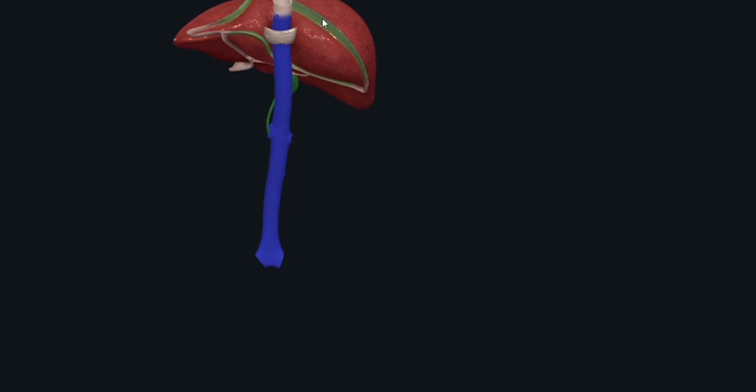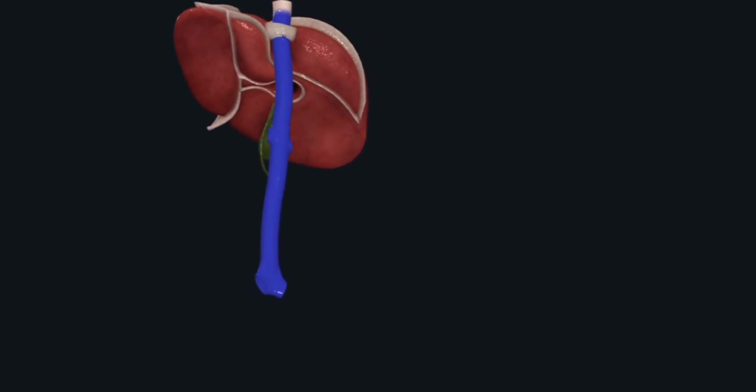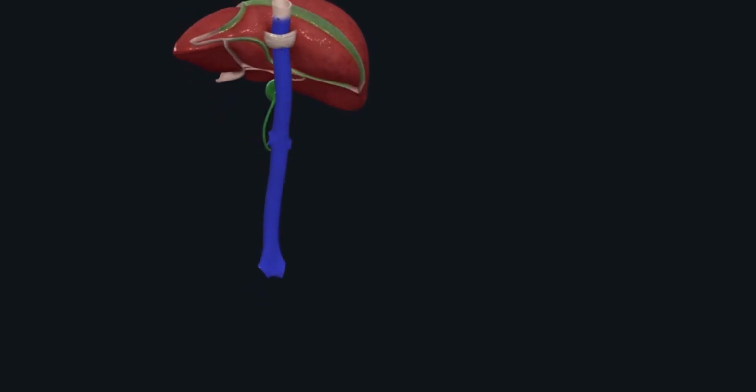And then we can notice that we have the coronary ligaments. So we have the superior and the inferior coronary ligament, and the meeting point of the two coronary ligaments forms a triangular ligament right there. So that's the triangular ligament. And towards the left side, we have the lateral triangular ligament. We can see that.